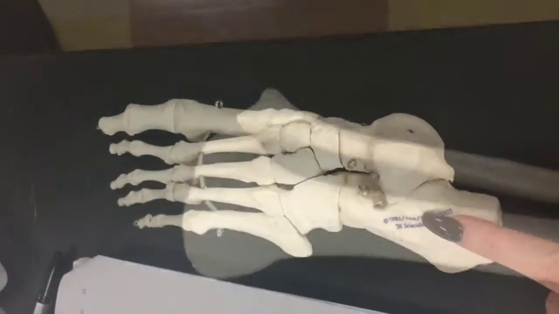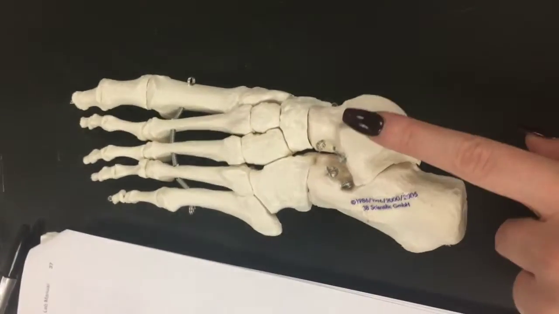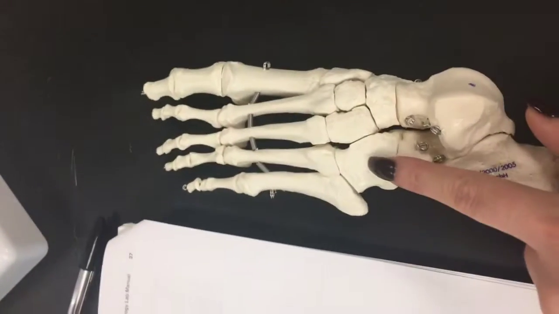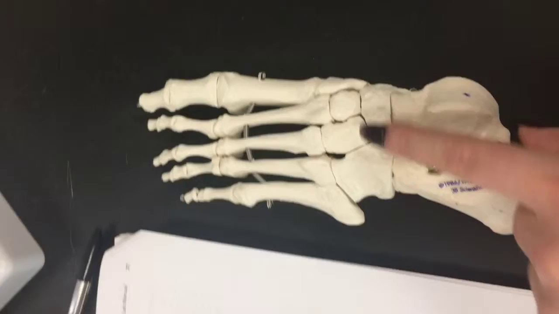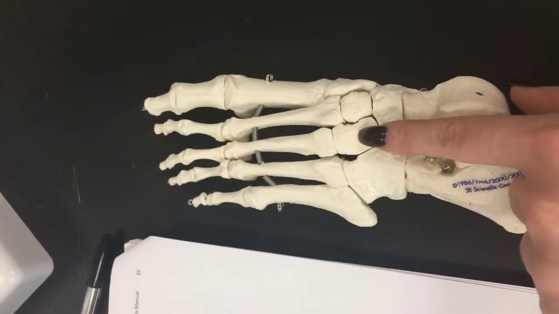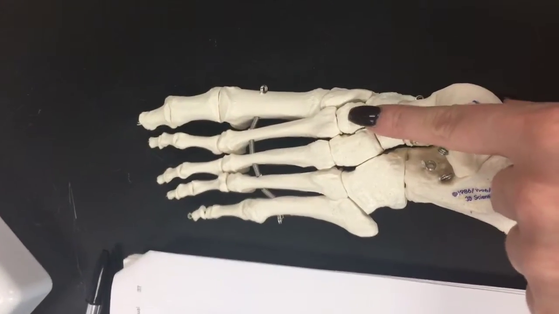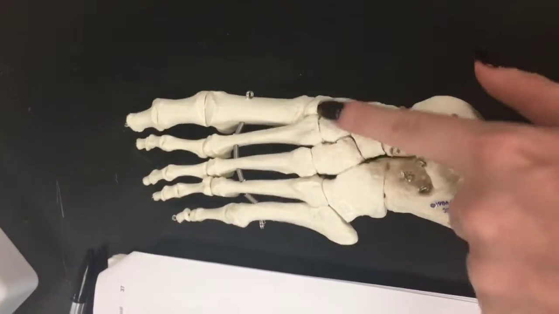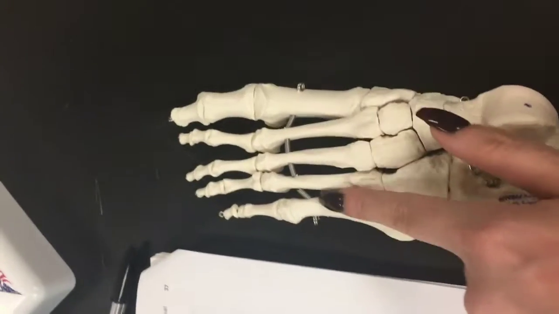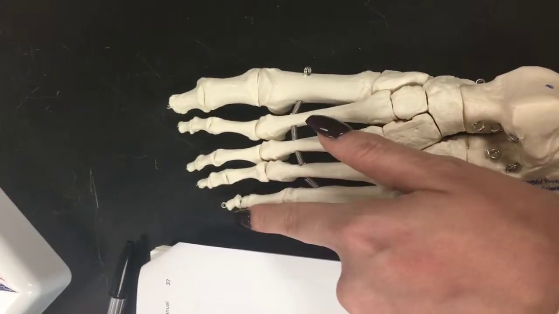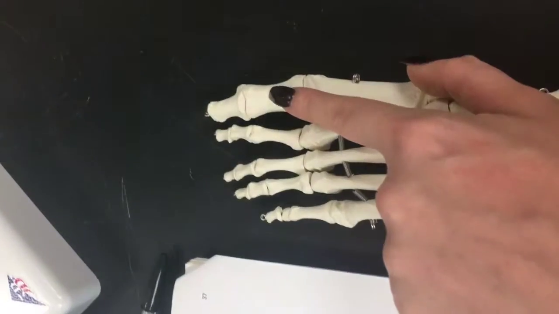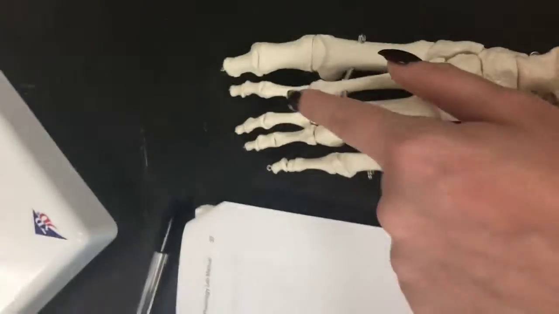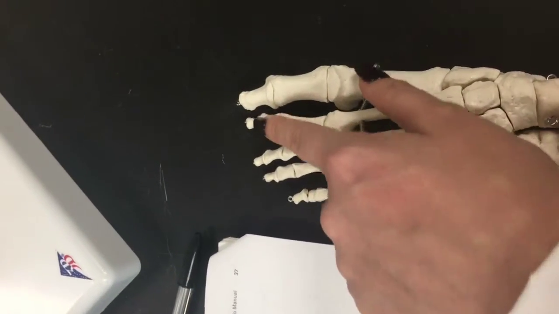Tibial tuberosity, calcaneus, talus, navicular, cuboid, first, second, third, or medial, intermediate, lateral cuneiform tarsals, metatarsals, phalanges, proximal, distal, proximal, medial, distal, phalanx.